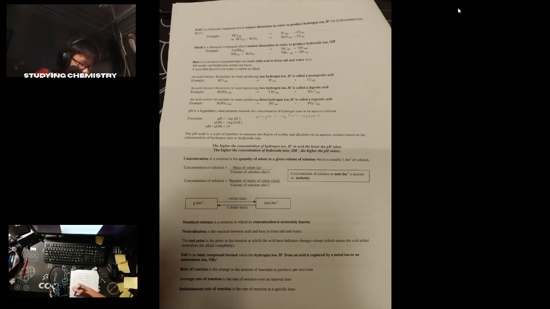From g dm⁻³, you divide by molar mass to become mol dm⁻³. And for mol dm⁻³, you multiply by molar mass and it becomes g dm⁻³. Standard solution is a solution whose concentration is accurately known.